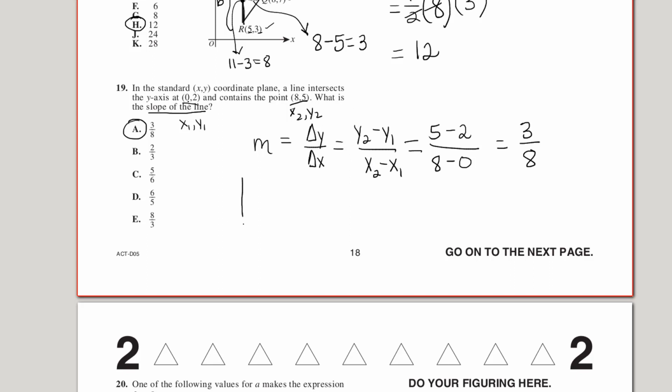Now let's say you had a problem remembering exactly what this formula is. Another thing you can do when you have points is try to plot them on a coordinate plane that you draw yourself. You have the point 0, 2, which is about right here, and then we have the point 8, 5. 1, 2, 3, 4, 5, 6, 7, 8. And 8, 5. So that goes about right there. So what we're really talking about is a line that passes through those 2 points, and we want to know the slope.